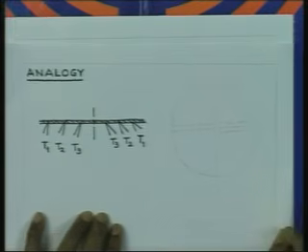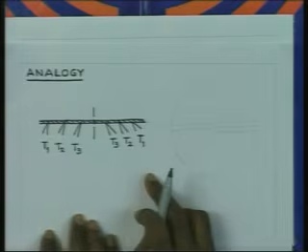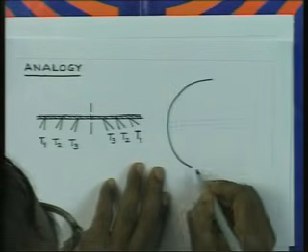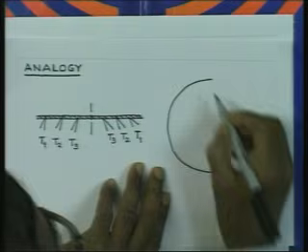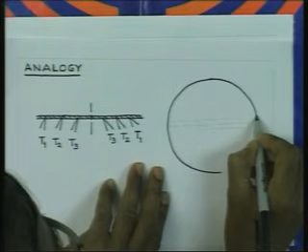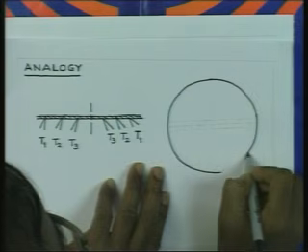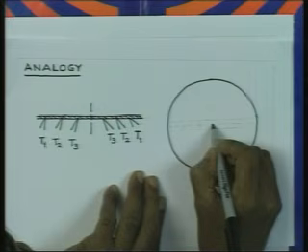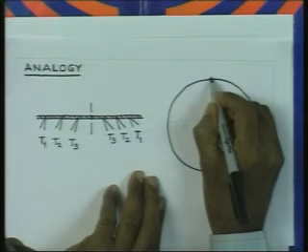Now, let us see that this similar picture exists in the case of a rotating disc. Let us think of a rotating disc. So, this is the disc with the center here.